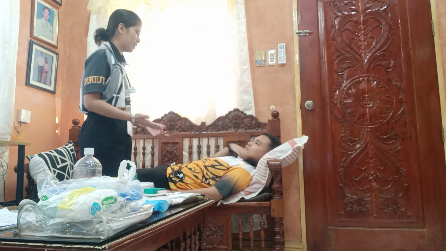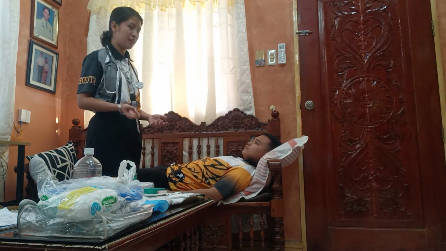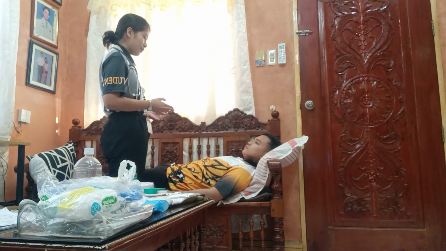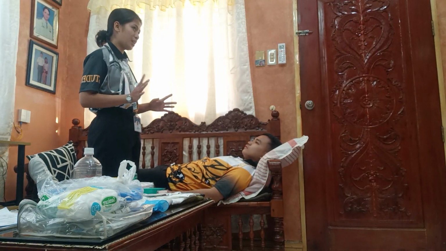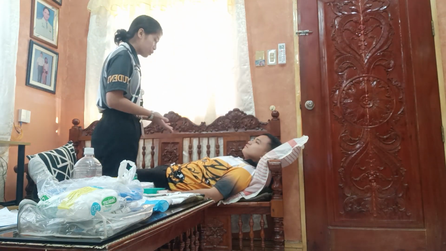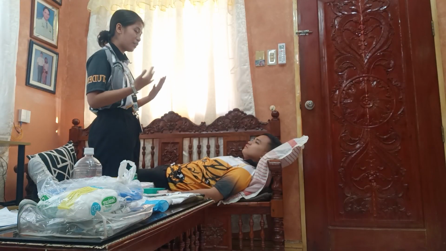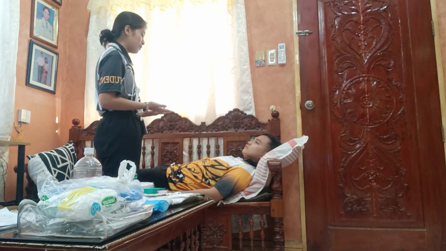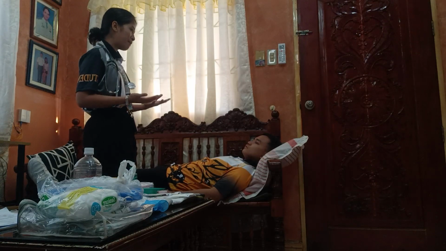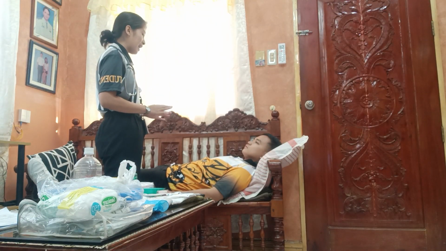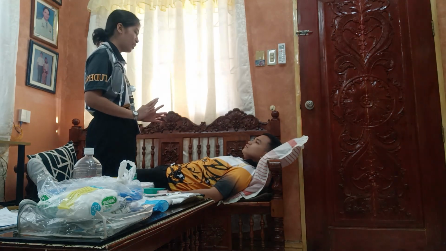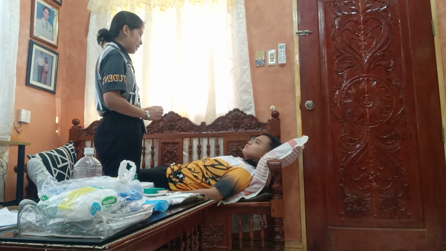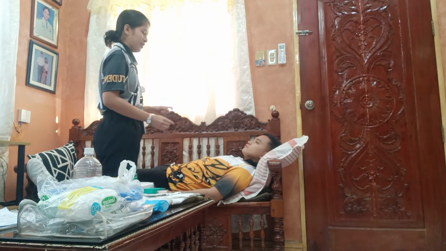Sir, ngayon po is i-perform ko po yung NGT insertion po. Lahat naman po ng procedure na gagawin natin ay i-explain ko po sa inyo. Yung NGT insertion po na ito ay way para po makakain, marami pa rin pong nutrients na pumasok sa katawan niyo, lalo na po ngayon at na-operahan po kayo.